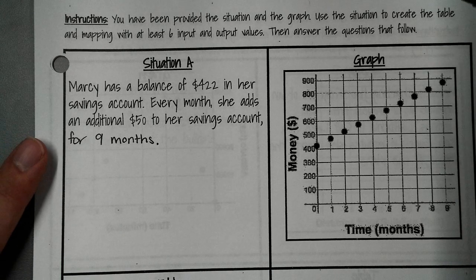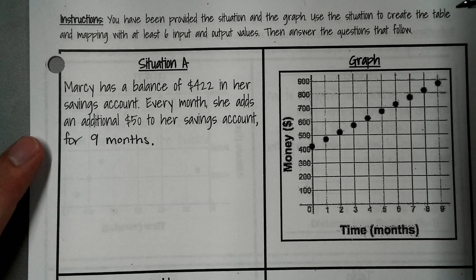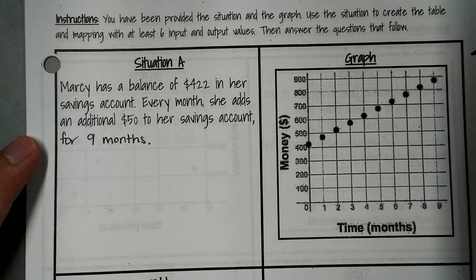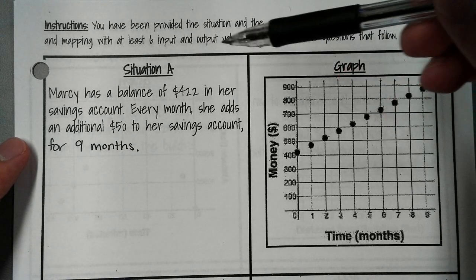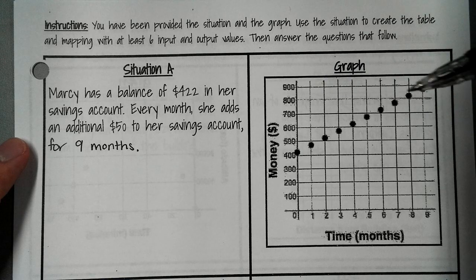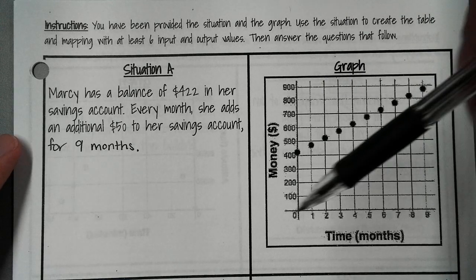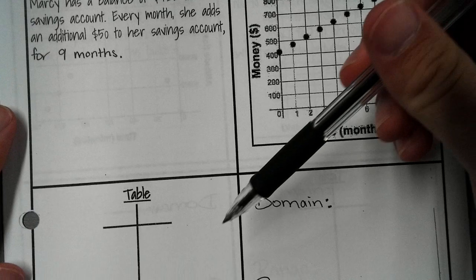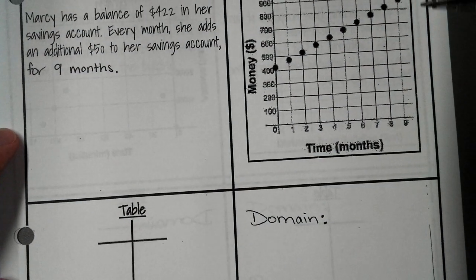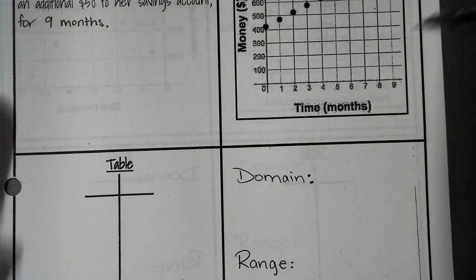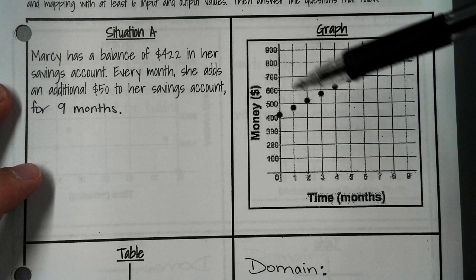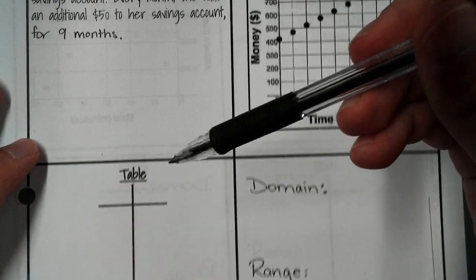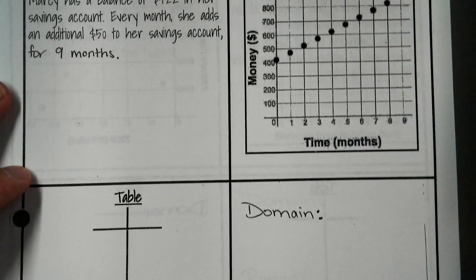Alright, so today for our activity I wanted you guys to practice setting up and working some star questions. What I've got on your assignment is a situation, which is going to be your word problem. Most of these will have a graph, and then down at the bottom we've got a table and domain and range. If you can't print these out, that's fine. You may just want to write down the question. I'm not going to make you copy the graph, but definitely still make a table and domain and range.